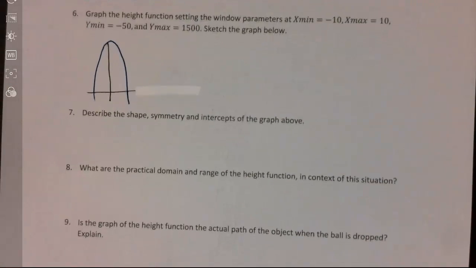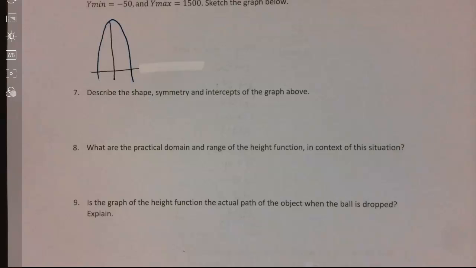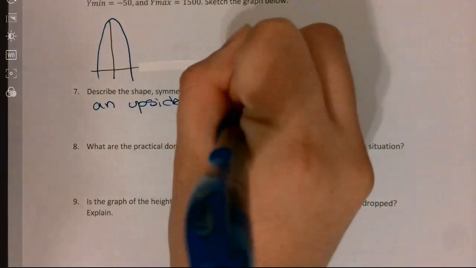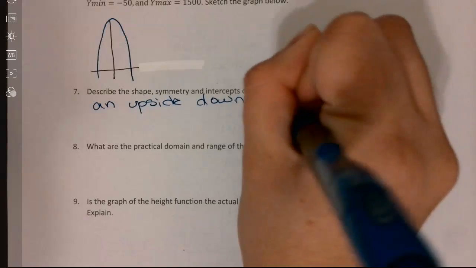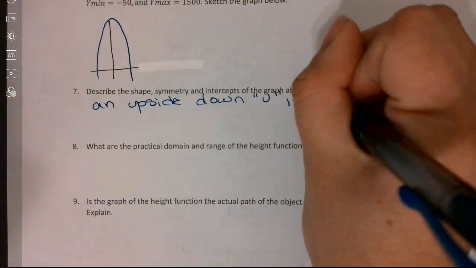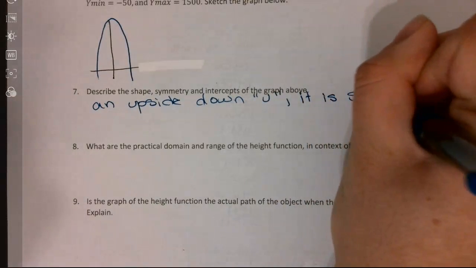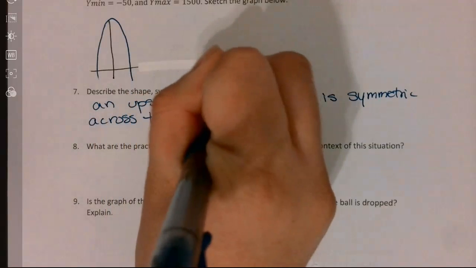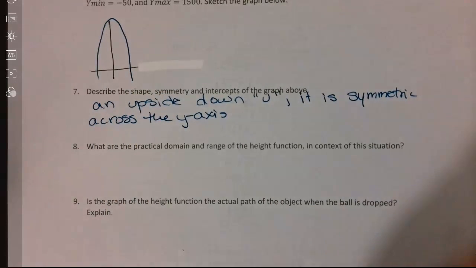Okay, so we would describe this as the shape is an upside down U. It is symmetric across the y-axis. And let's see.